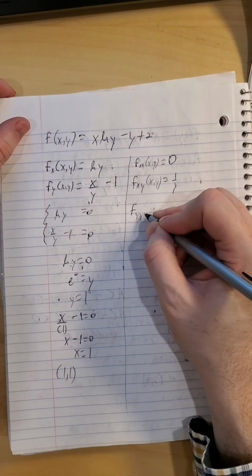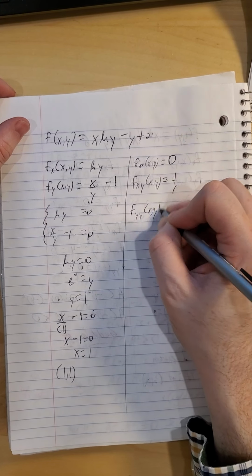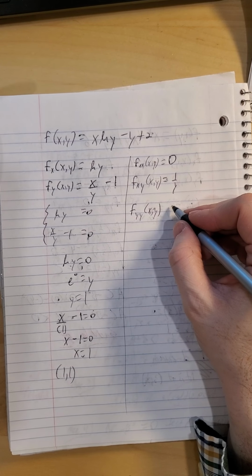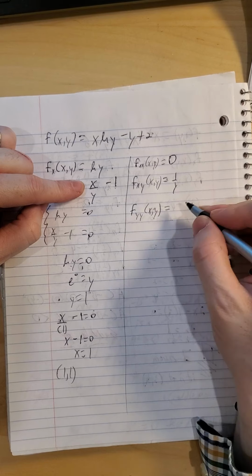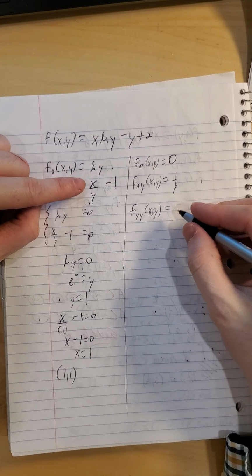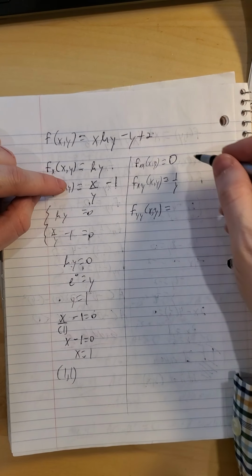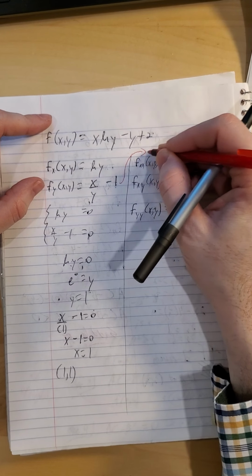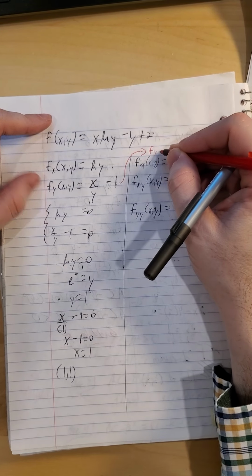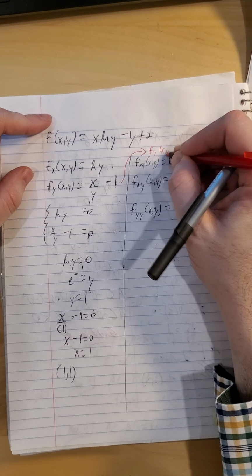And then we'll do our partial with respect to y twice. So this would be, let me take a moment to make this a little bit easier on us. Partial with respect to y of x over y minus 1.